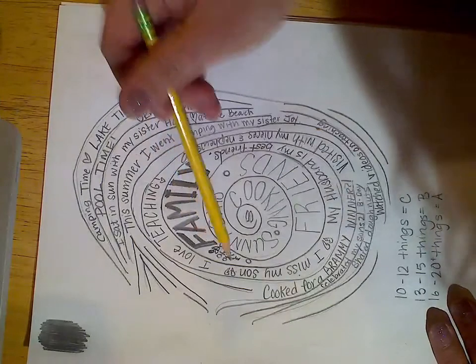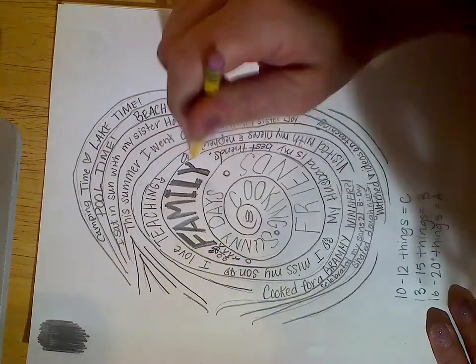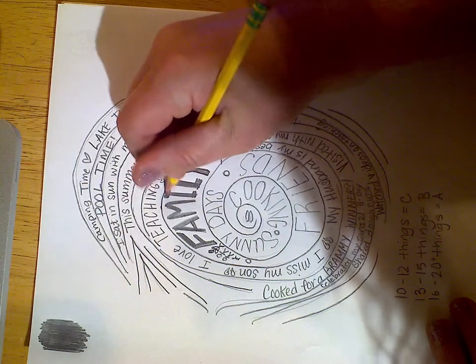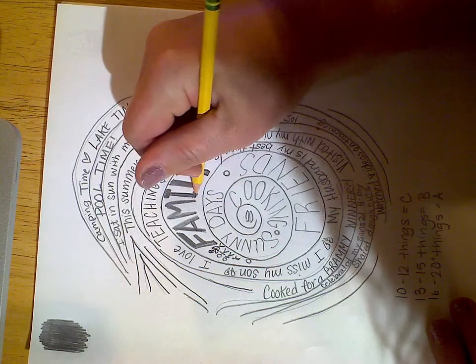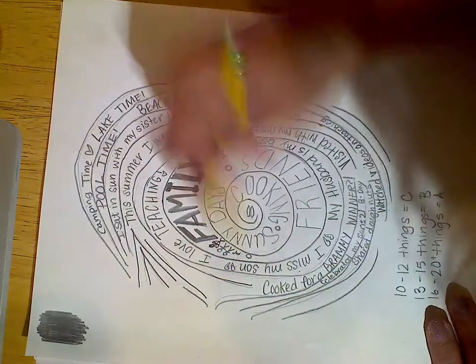My family obviously reaches way beyond just the people who live in my house. I have people in heaven. I have people who live in Sandy. I have people who live in Virginia. I have people everywhere. And that's just where I am with that. So those are the people that I love.